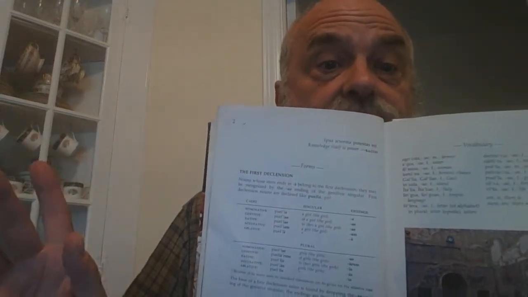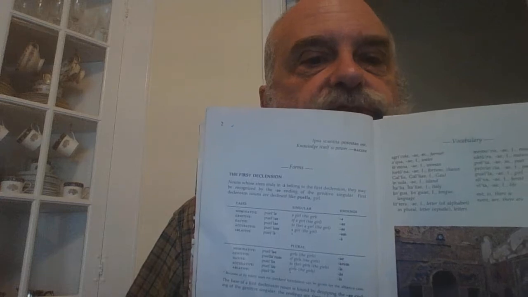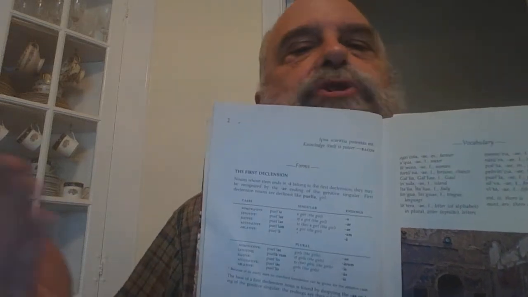So the whole concept is confusing and fuzzy. Don't worry about that too much. Just sort of try to get it in your head that if you see an AE after the word, that means that it's first declension. And what that actually means is going to fill in as we go through the year, and you'll understand it better. Okay, so the point is that Latin nouns express meaning through endings.